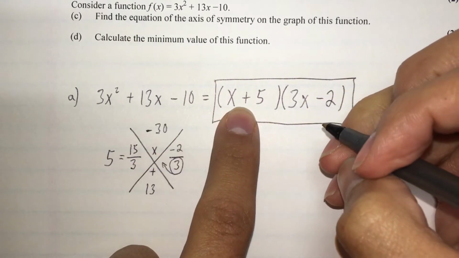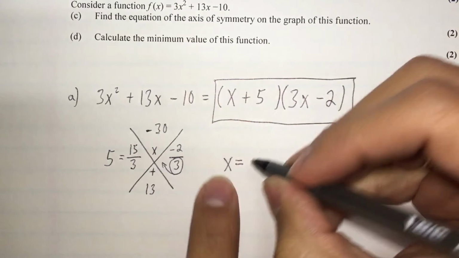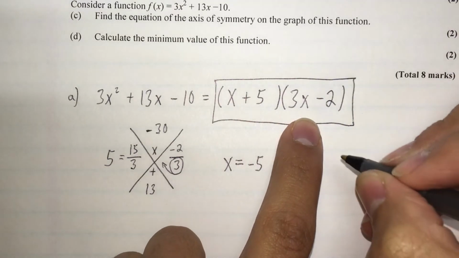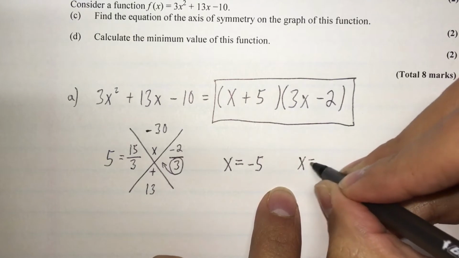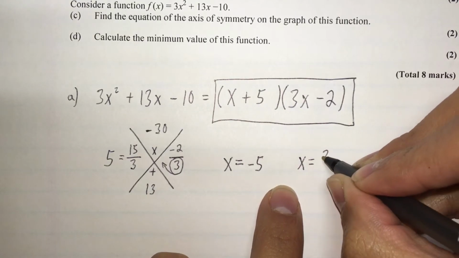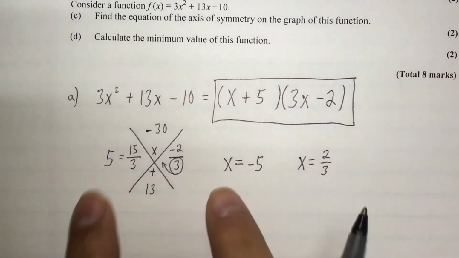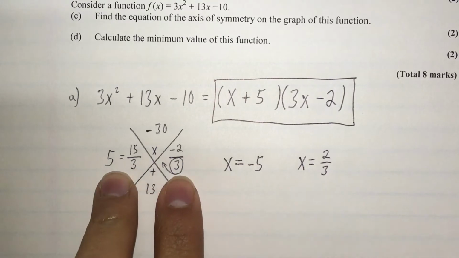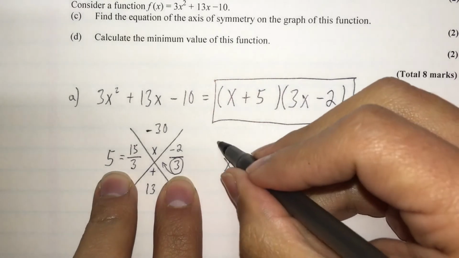What makes this factor equal to 0? It's when x is equal to -5. What makes the second factor equal to 0? That happens when x is equal to +2/3. And I like the method because it's the opposite of the two numbers from our x method.